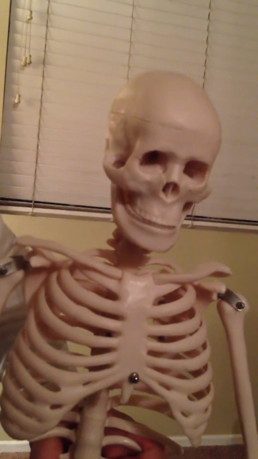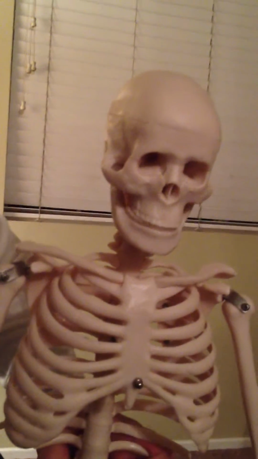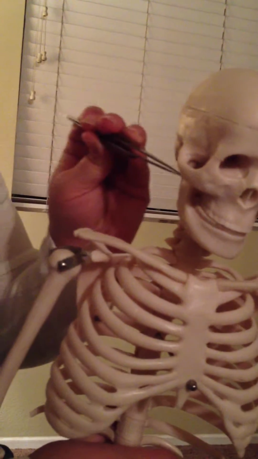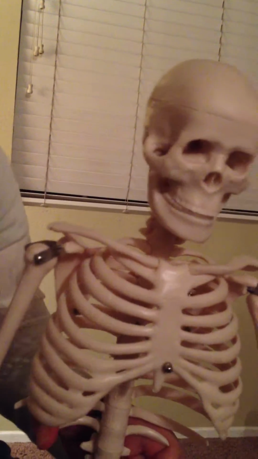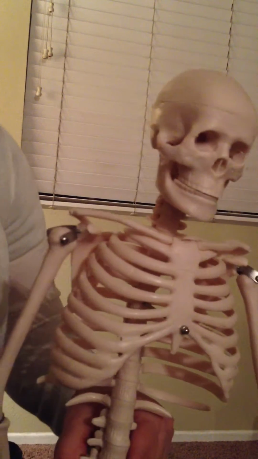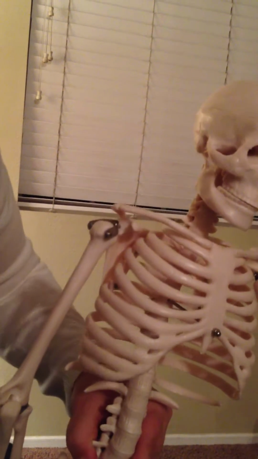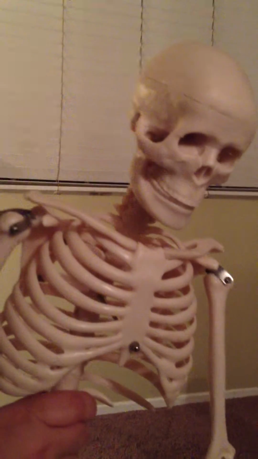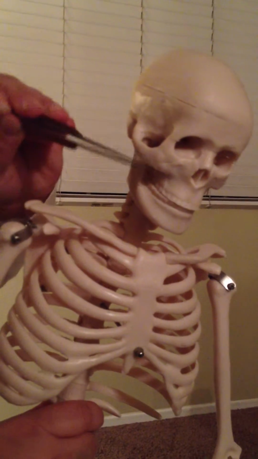So let me go to the mandible. On your mandible, you have the body of your mandible. You have your maxillary bone, your zygomatic bone.